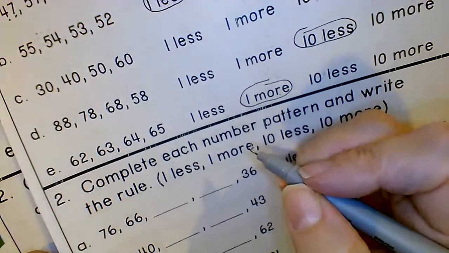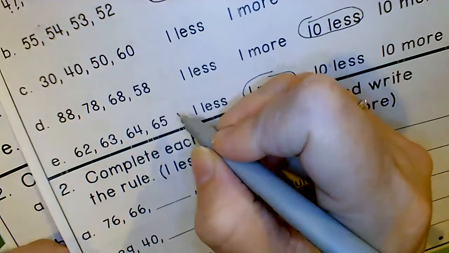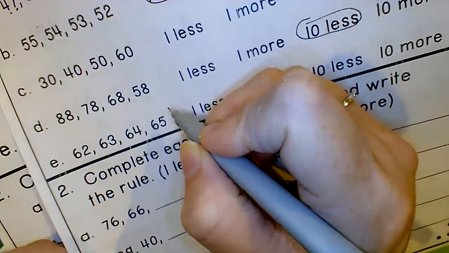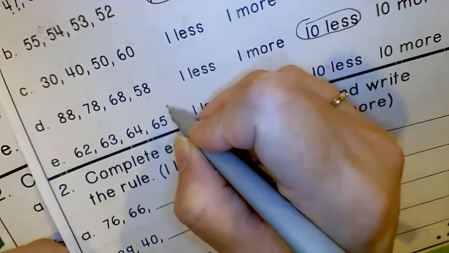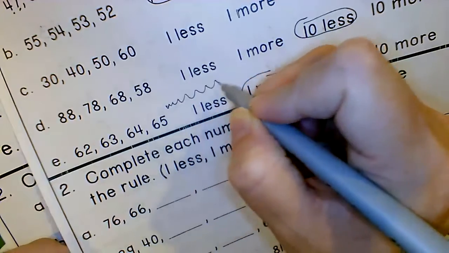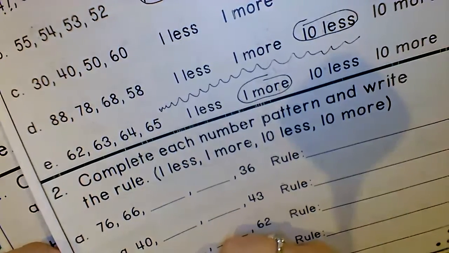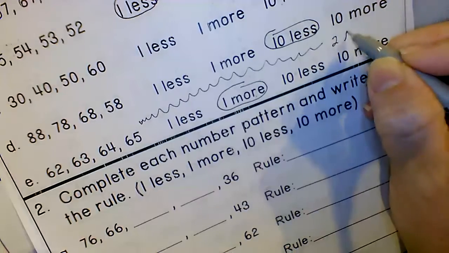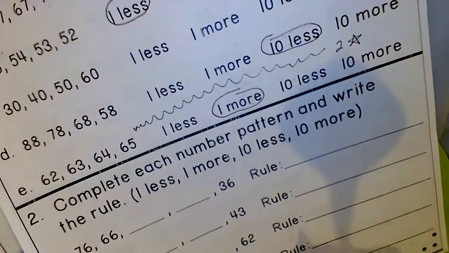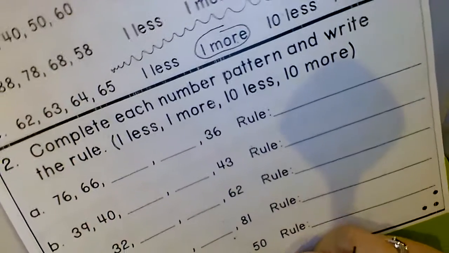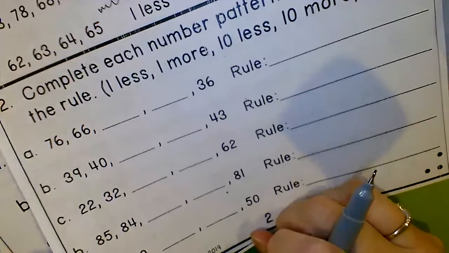Now, if you want 2 stars, go ahead and let's do a wavy line right here. Wavy line if you want 2 stars. So here's 2 stars, and on the other page was 5 stars. So far, if you follow on this, you have 7 stars coming to you.